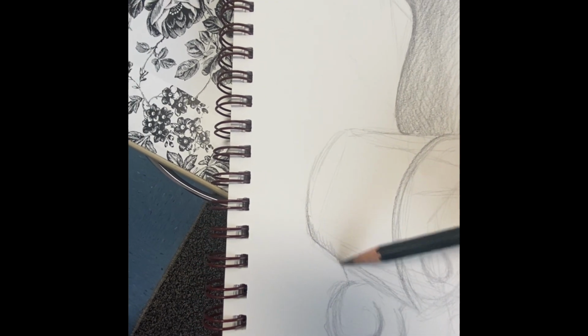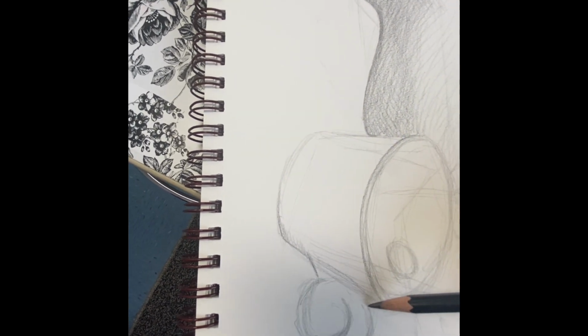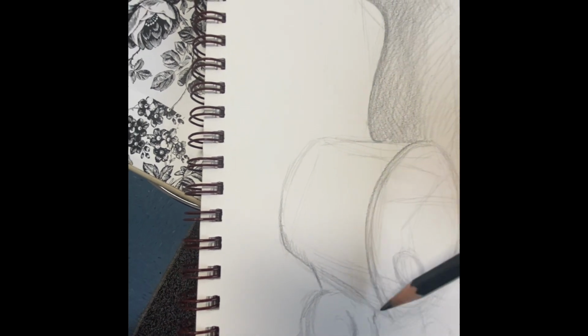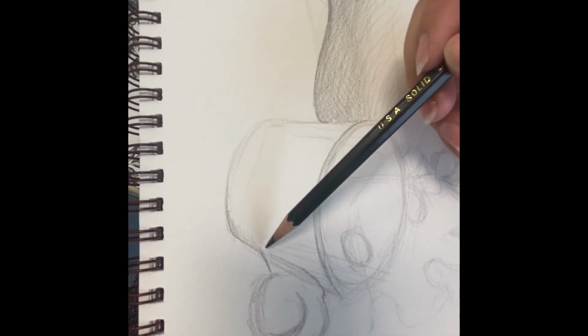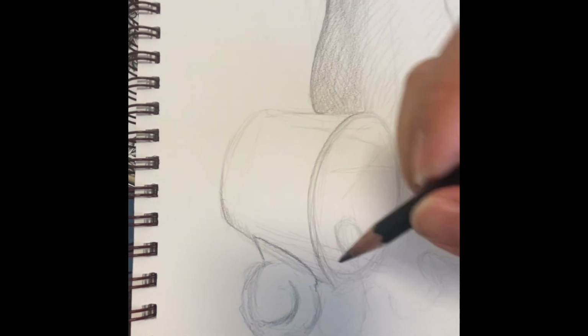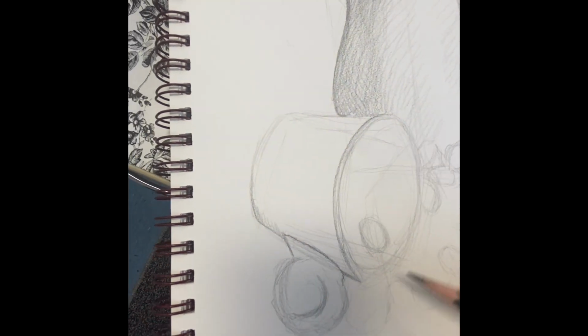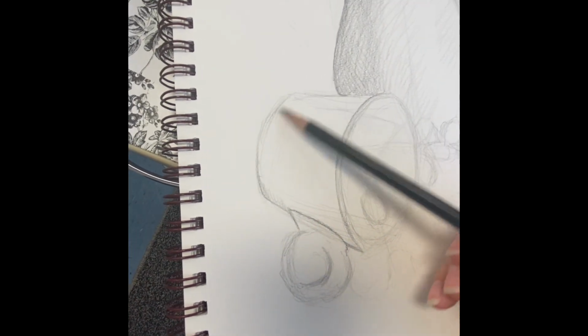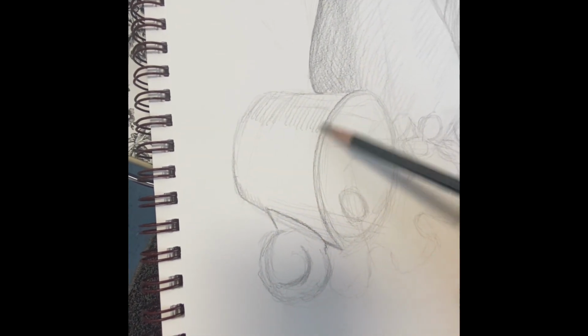So again, I like to shade in the direction that the item is curved. So as I'm working on this part of the mug, there's a little bit of a shadow down here. So I need to make sure that I get that shadow before I start shading.